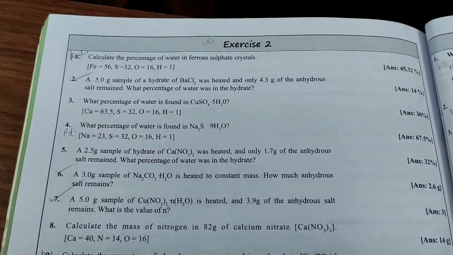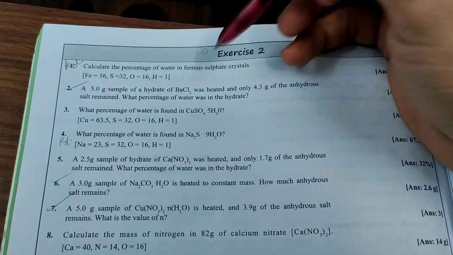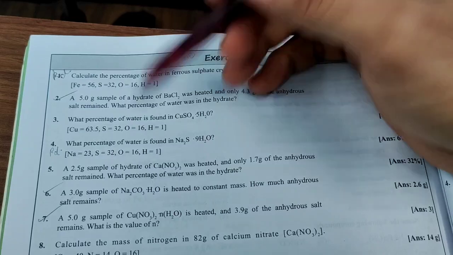Whichever sums are marked as read are easy, you can still do them, but it's not for homework. Whatever is not ticked, all the NB numericals which are not ticked are for homework.